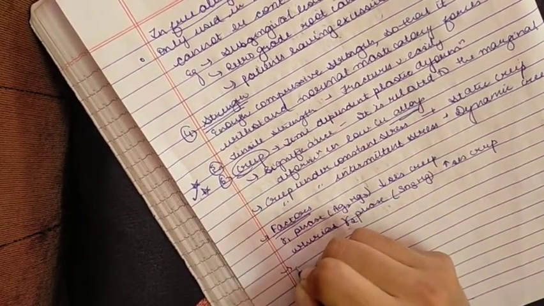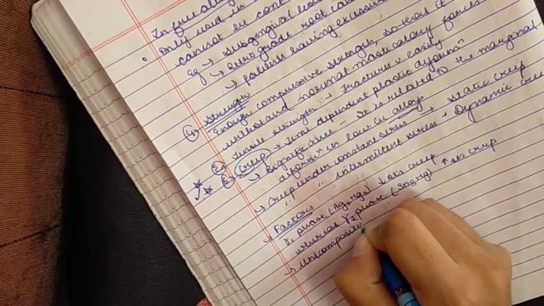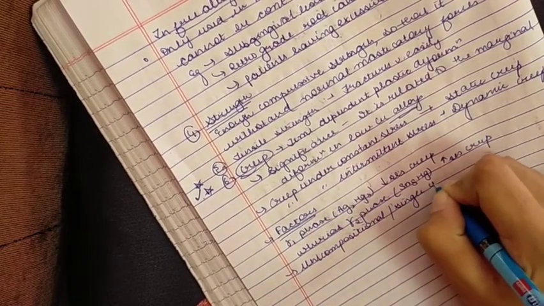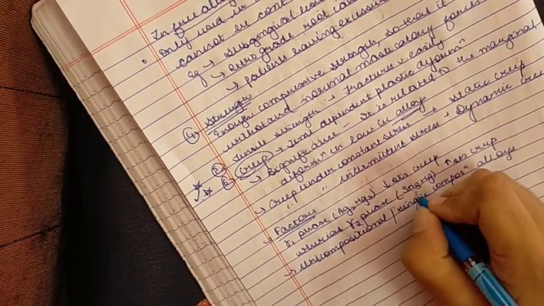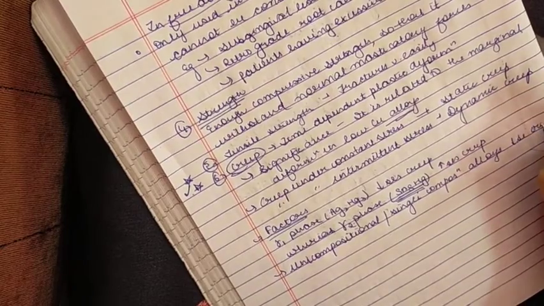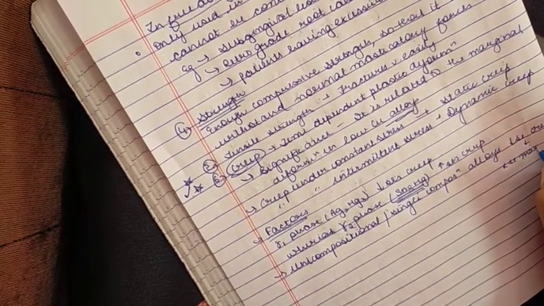Therefore, in unicompositional or single composition alloys, we see a complete elimination of the gamma 2 phase, due to which there is very less creep and a decrease in the marginal deformation.